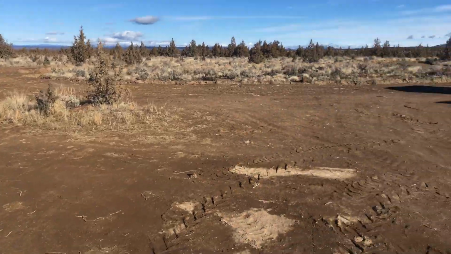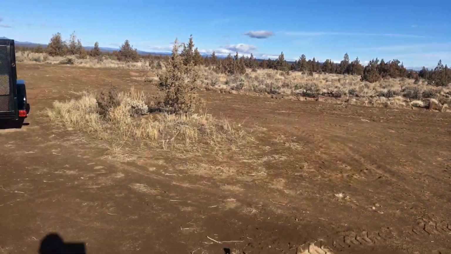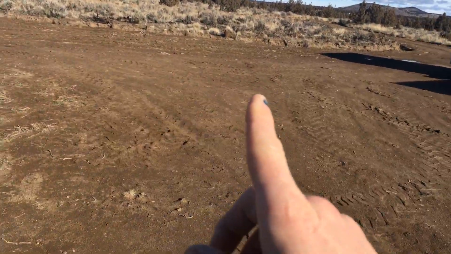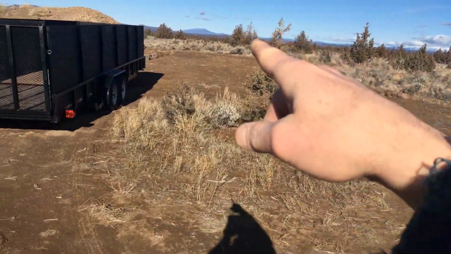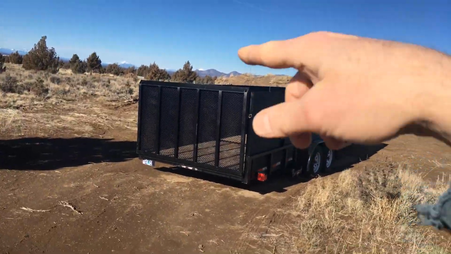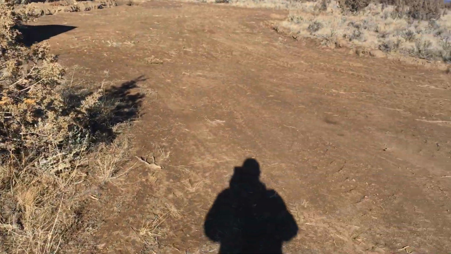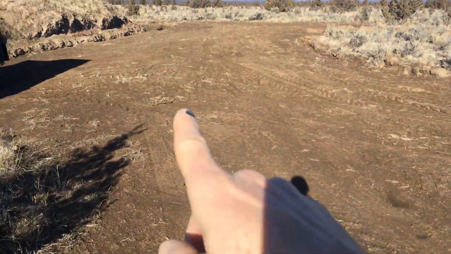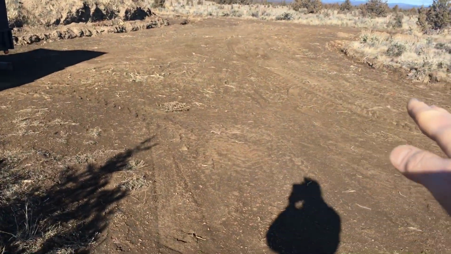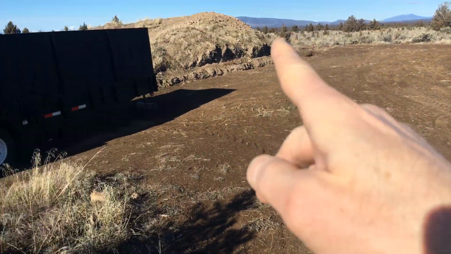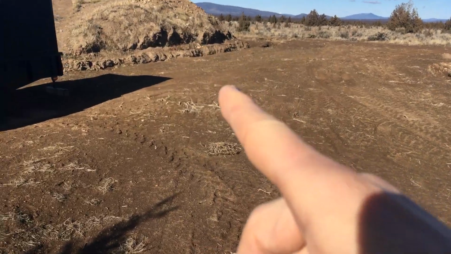Now my property's on kind of a little bit of a grade, so all the water was going down the road, literally draining down all the way to my neighbor's property. It was like a creek off my road. So I brought the grade of the road up with this pile that I got.